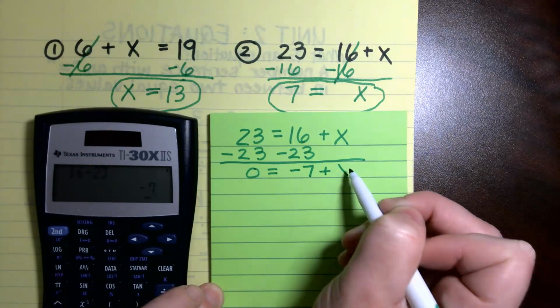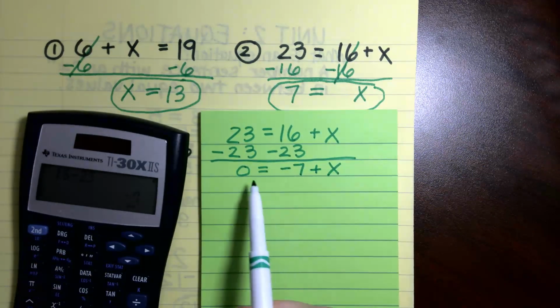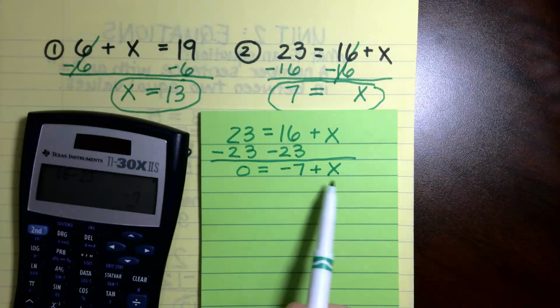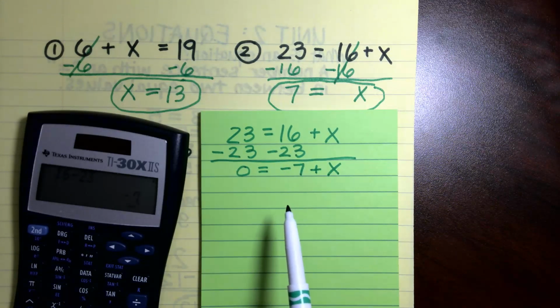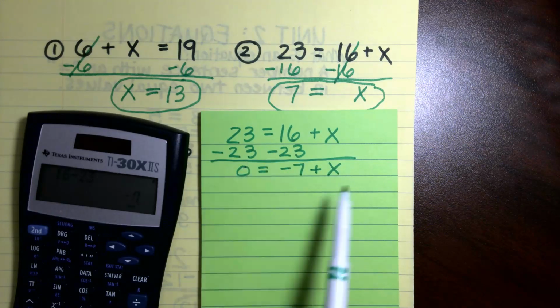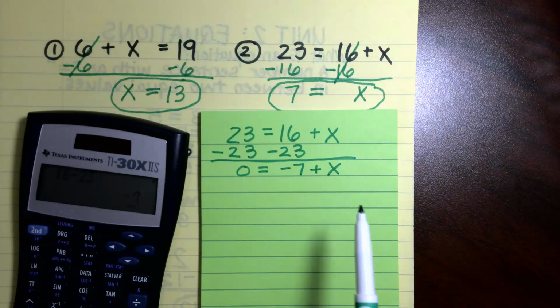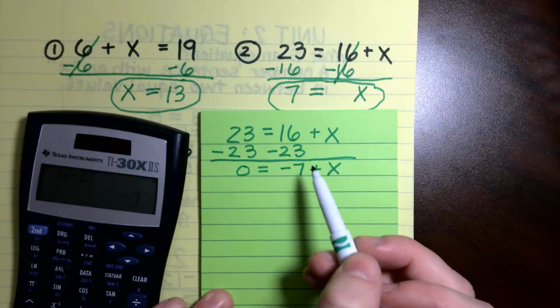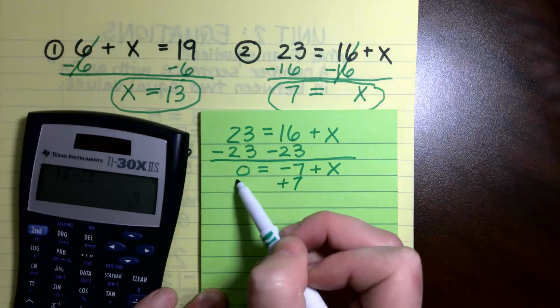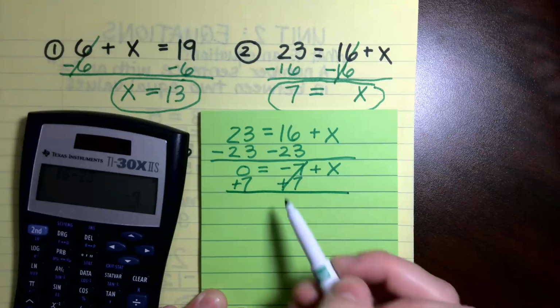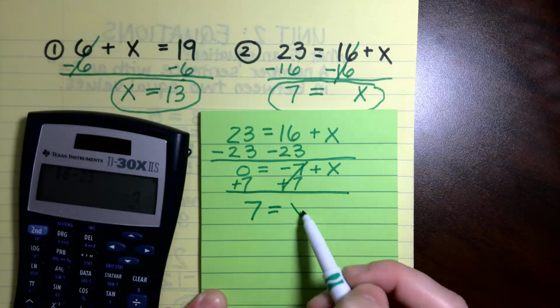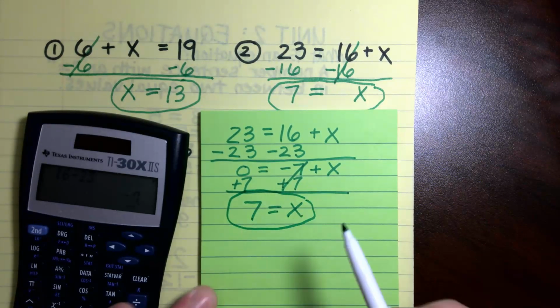So now I have 0 equals negative 7 plus x. I still don't have an equation that tells me x equals something. So I haven't figured out my answer here. Now, whatever you do to one side, as long as you do it to the other, you still can use this way to get the answer. If I wanted to, I could just say, okay, how about I just add 7 to both sides? Because I want to get rid of that negative 7. So those will cancel, and then I would get 7 equals x. You could still do it that way. It's just a lot of extra steps.